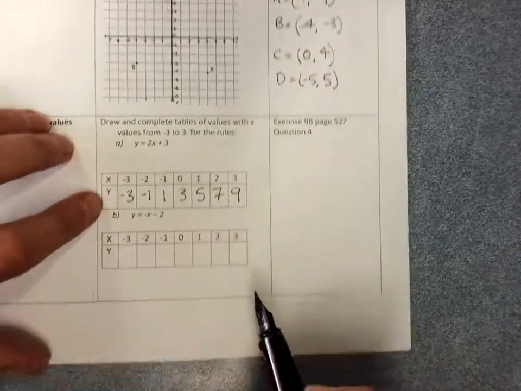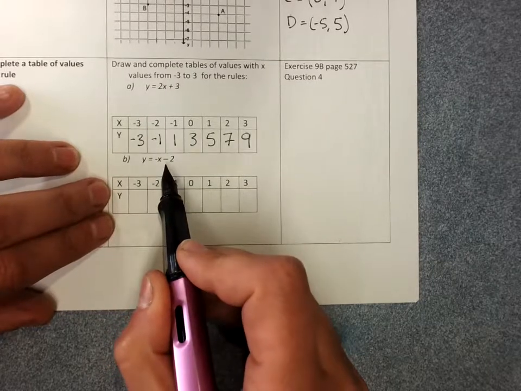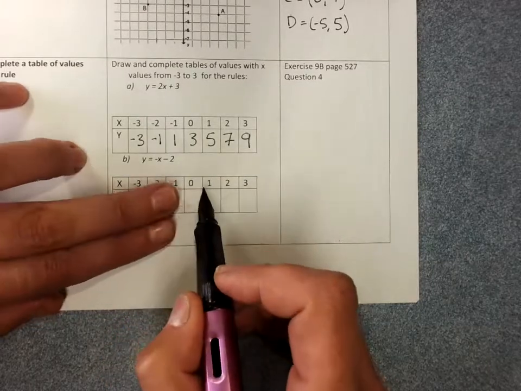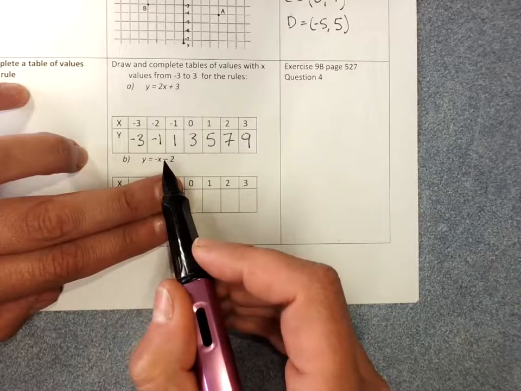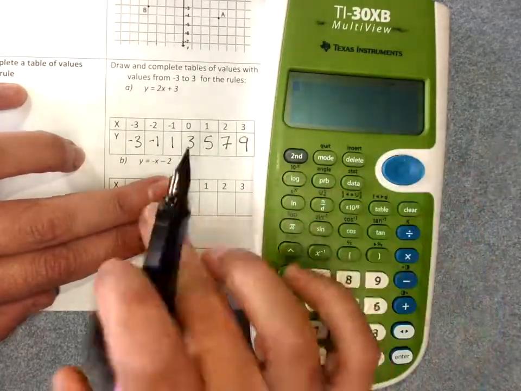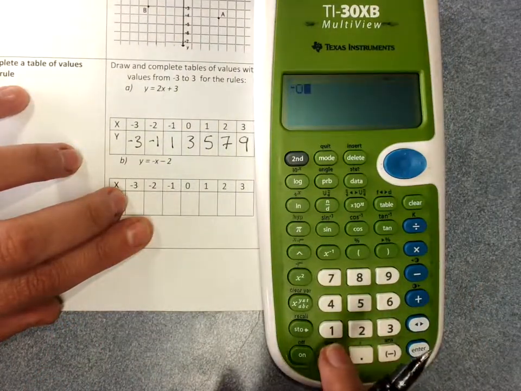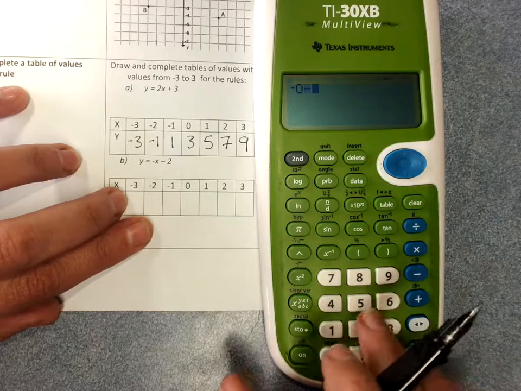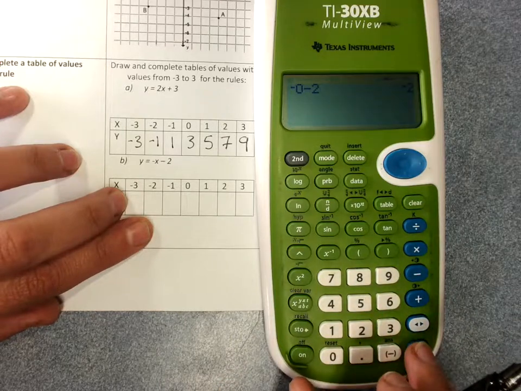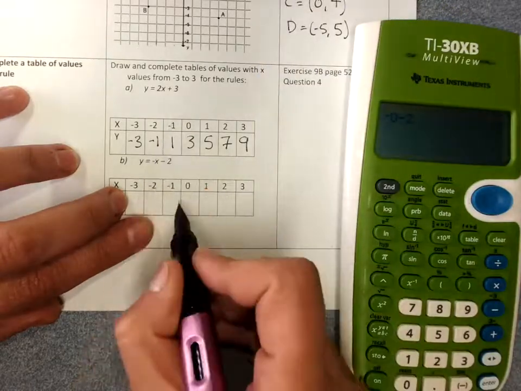So we've made our table of values. y equals -x minus 2. Again, start with the 0. -0 take away 2. In fact, we can just use a calculator if you want, because it's -x take away 2. -0 minus 2. Now we might get an error for this. No, -2. -0 doesn't really exist, but okay.